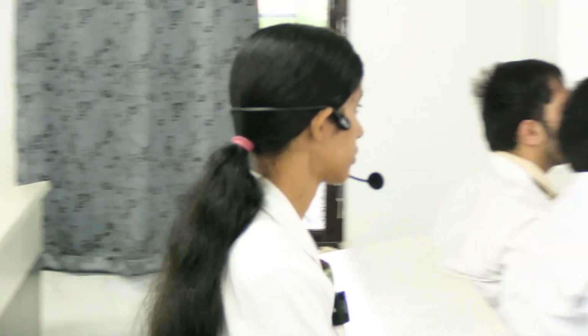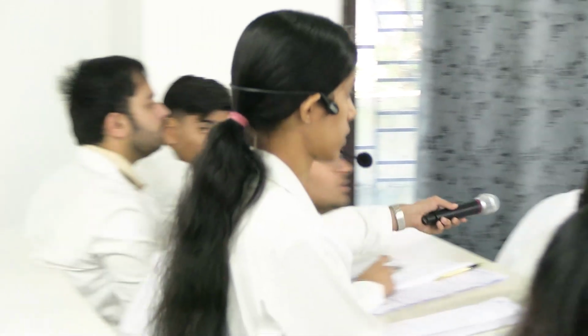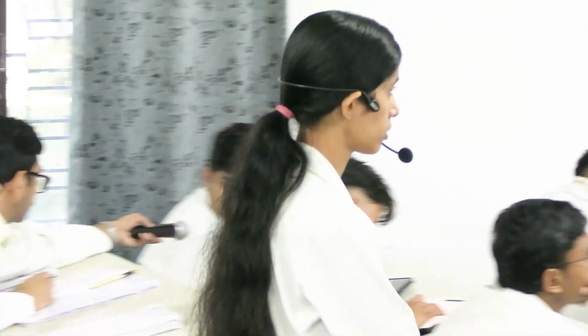Okay. Can you see this diagram? Do you see any difference from what I have explained? Can you spot any difference?